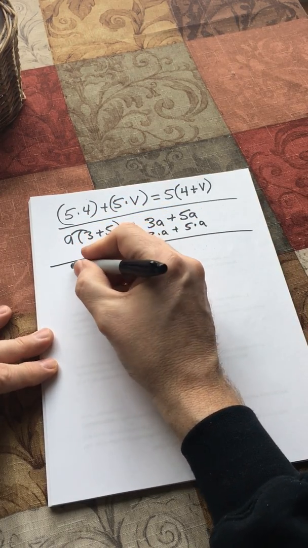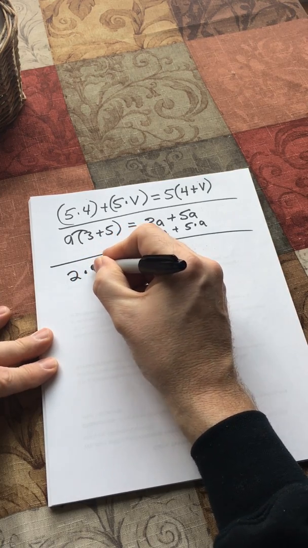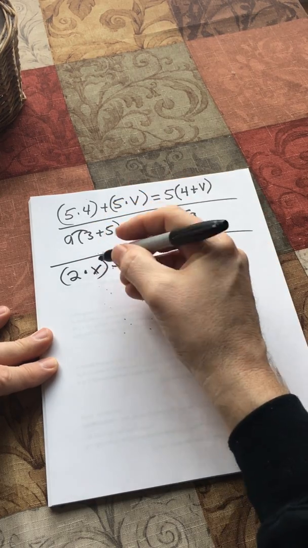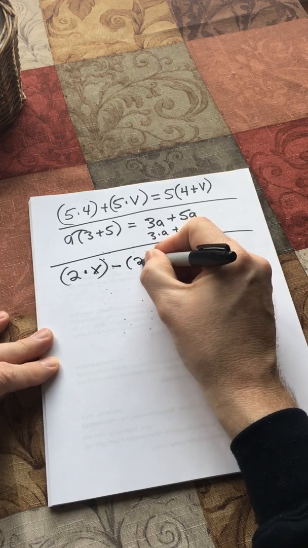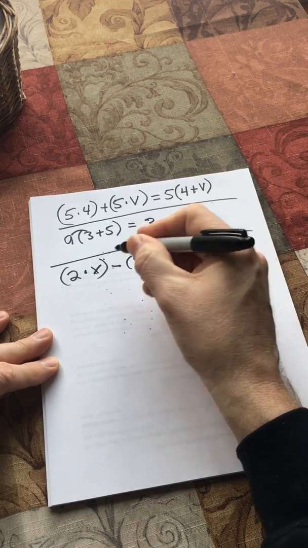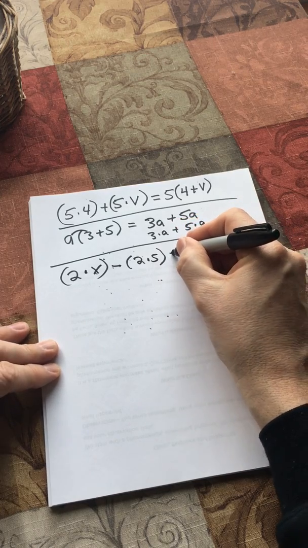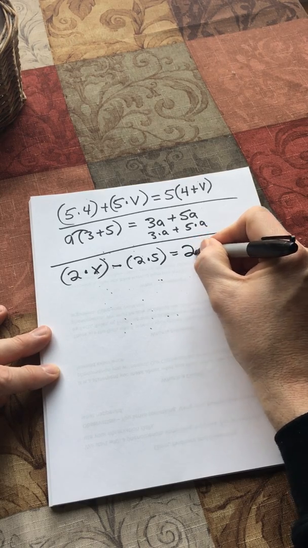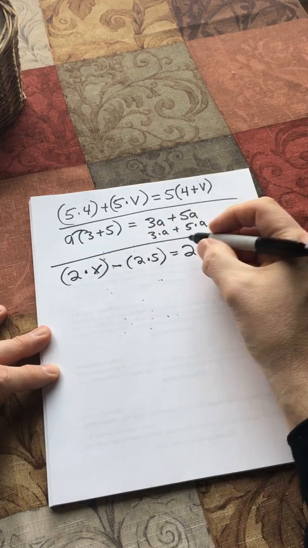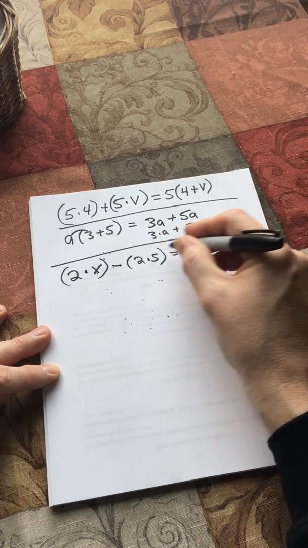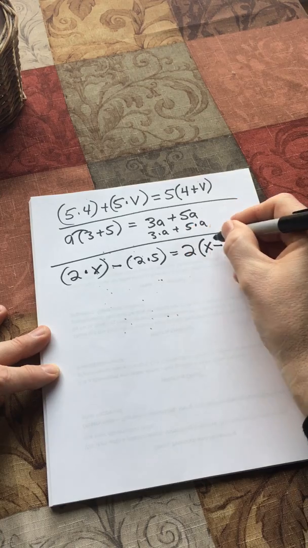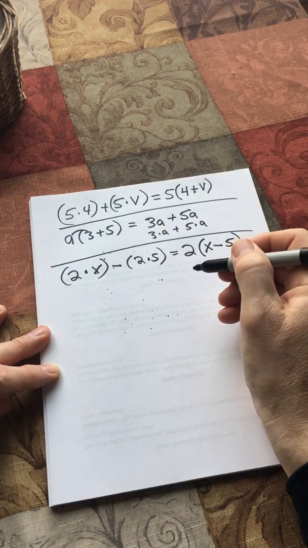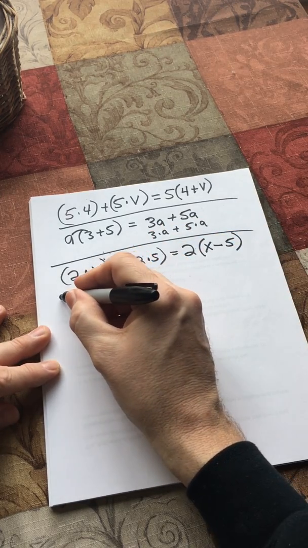Let's try one like this. Let's try 2 times x in parentheses minus, so you can have a minus in between these two terms, 2 times 5. It works for most operations. We're going to pull out 2 in this one. So we have 2, and then the other factor that we've got inside here is the x. We have a minus between them, and we pulled a 2 out here. So then we have 5 there. And that's just a simple kind of reverse distributive property. That's what we're doing there.